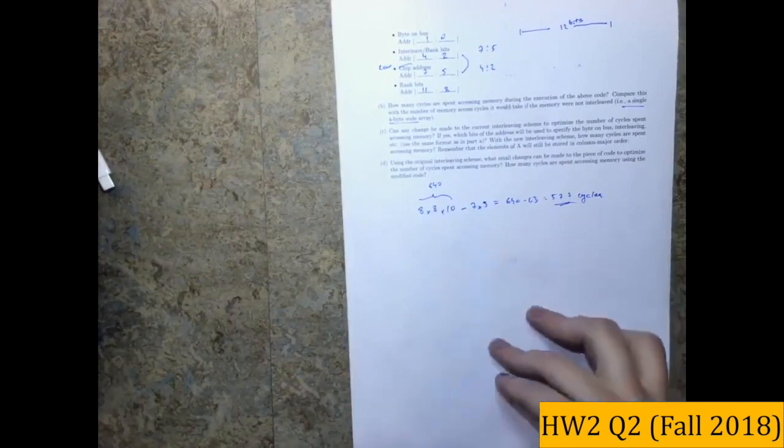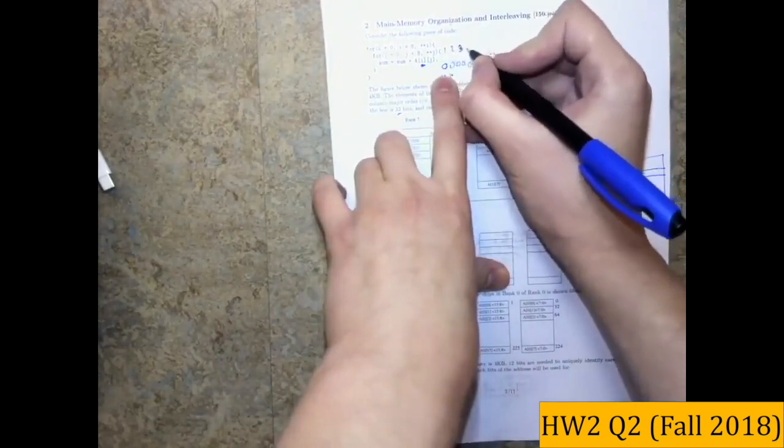Okay, with the new interleaving scheme, how many cycles are spent accessing the memory? Remember, the elements of the array will still be stored in column major order. So what has changed is now in this pattern, it will be like this, right? Instead of 8 zeros, here we will interleave between the banks 1 to 3 to 7, right? And then go to 1.